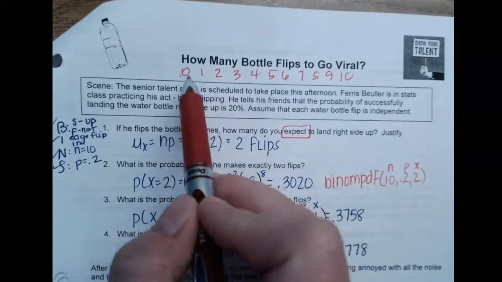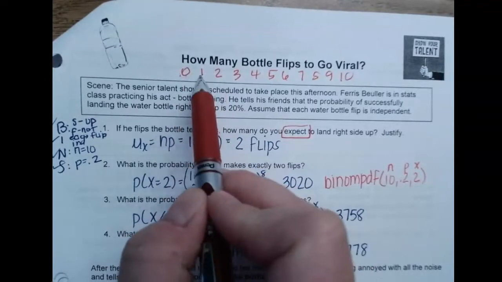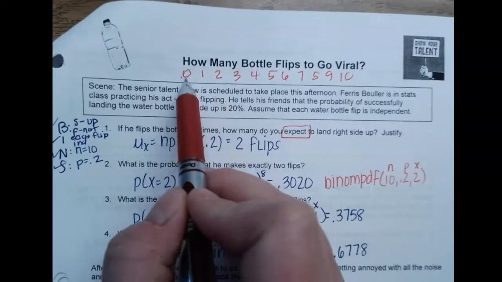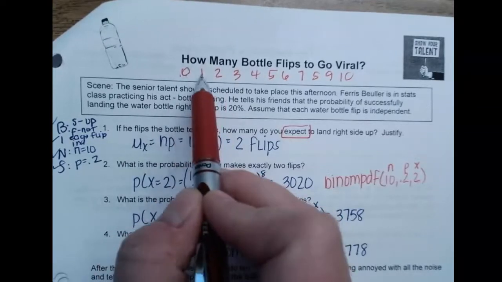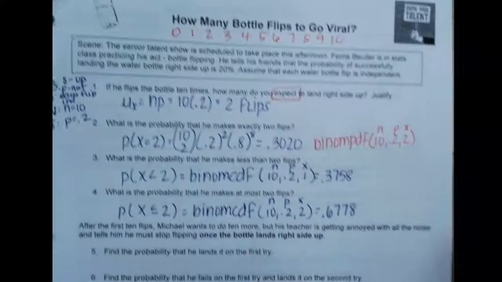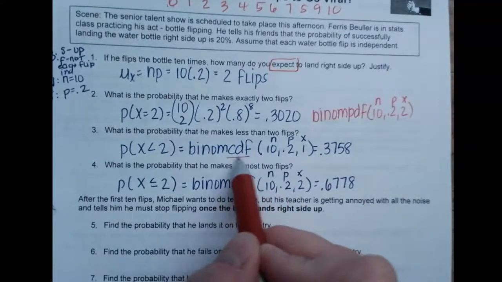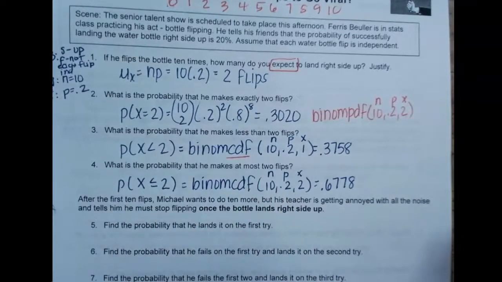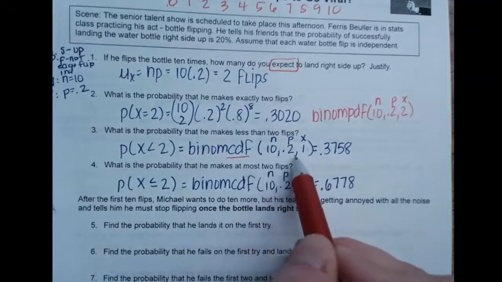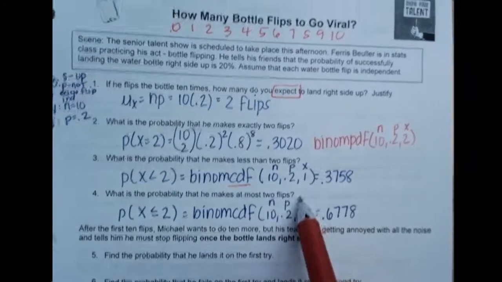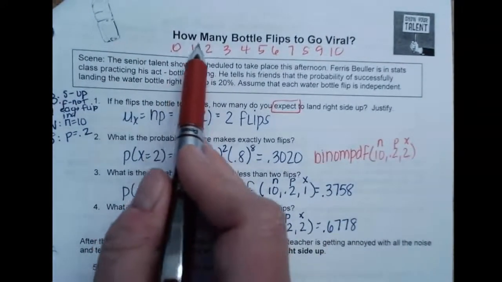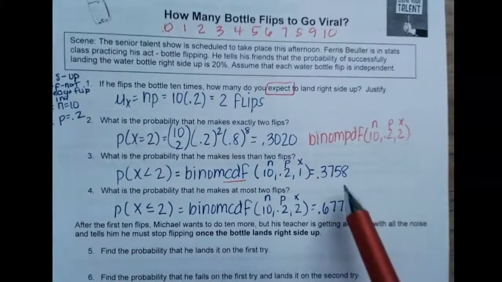So you can either do a PDF for 0 and find the exact probability for 0 and the exact probability for 1 and add them together, or you can do a CDF because we're talking about a range of numbers. And we have our n and our p, and we're only going to accumulate through 1 because that's the last number we need to add up to get our total here, and I got 0.3758.